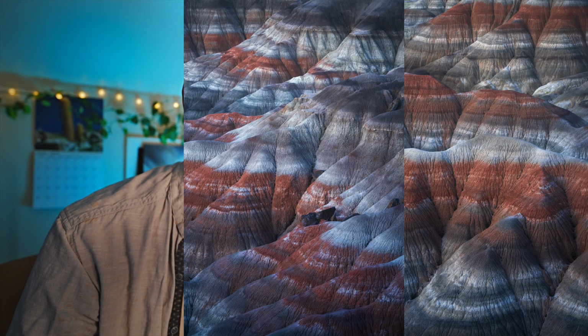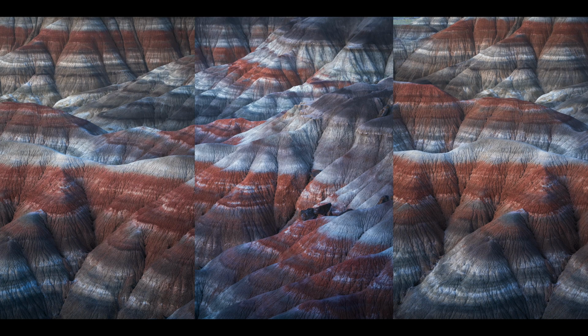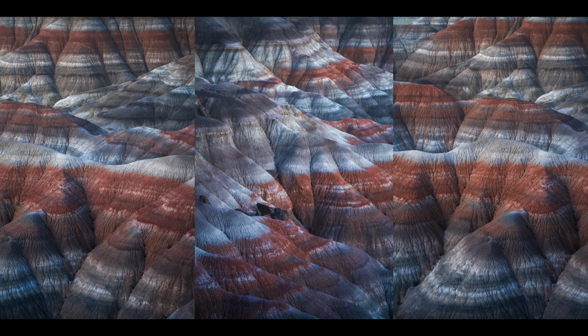And I've got one last example from these abstract shots of the painted desert. When I was actually on the scene and shooting these photos, each of the images felt quite similar to one another because of the direction the Badlands were going in. But again, by simply flipping one of them, it gives each one of them its own unique character, and they feel complementary to each other rather than feeling too similar.